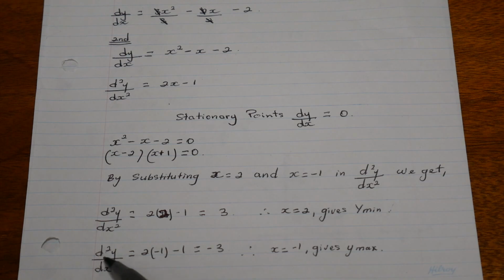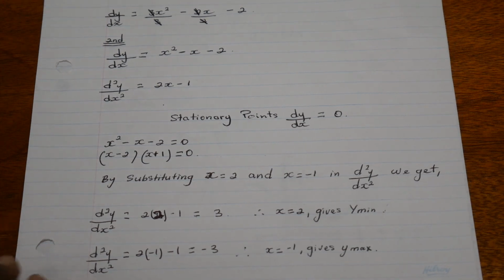We do the same here. 2 times minus 1 will give you minus 2. Minus 2 minus 1 is equal to minus 3. Therefore, we can say x is equal to 2 gives y a minimum value. And when x is equal to minus 1, it gives y a maximum value.